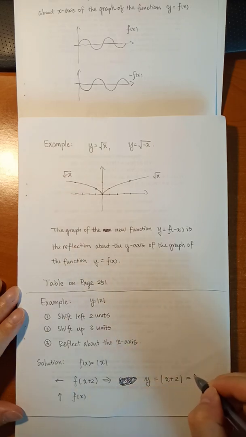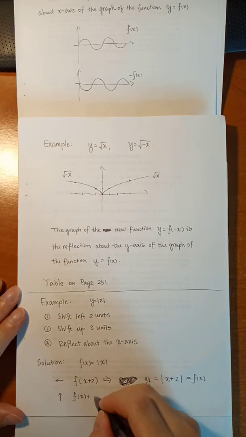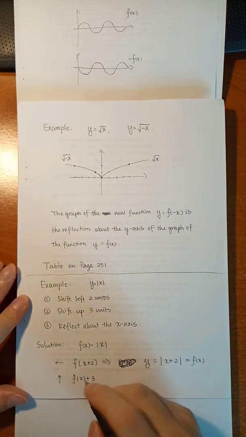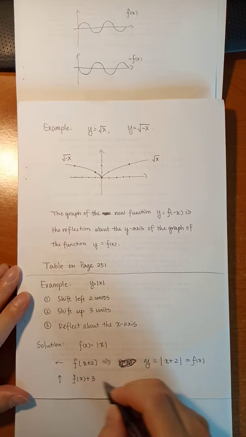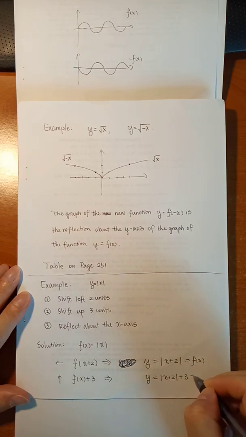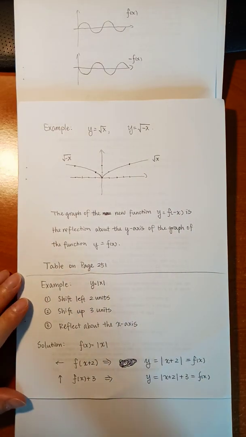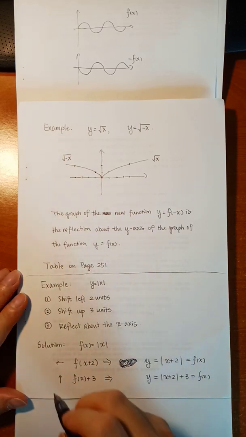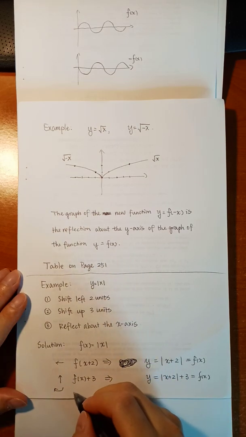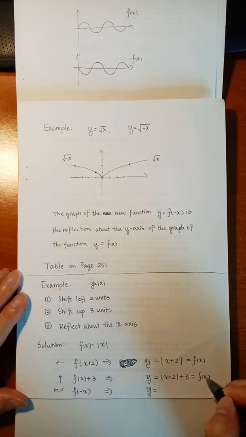This is our new function. Every time after you shift it, it's not the original function, it's this function. This function, you shift up 3 units. We abuse the notation, but let's all keep step. Shift up 3 units, so f(x) plus 3. Now this is our new function. The function has input x. Keep in mind, it's very important that we have input x. And reflect about the y-axis. About the y-axis, have a negative x. When you have f(x), you put a negative x.